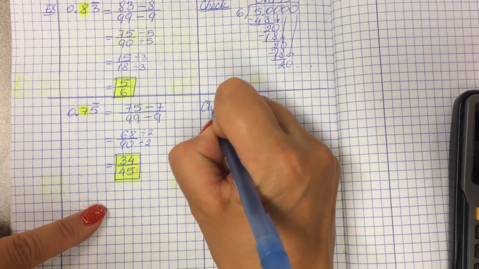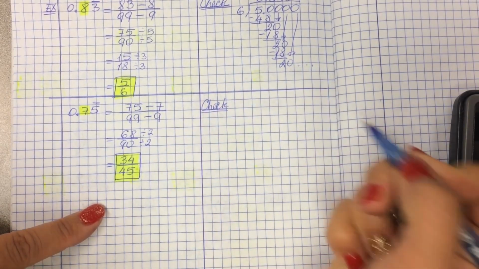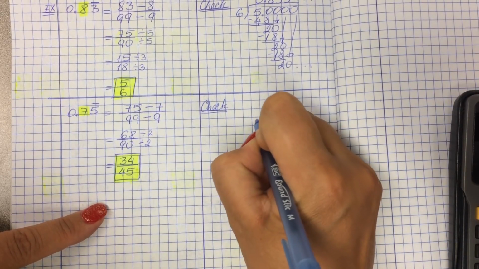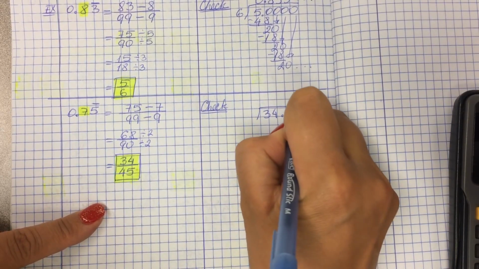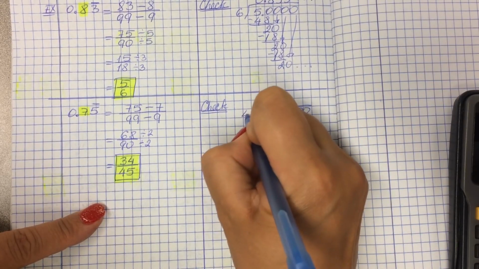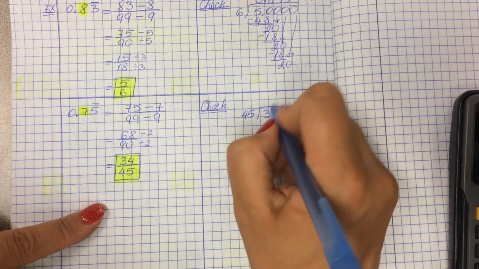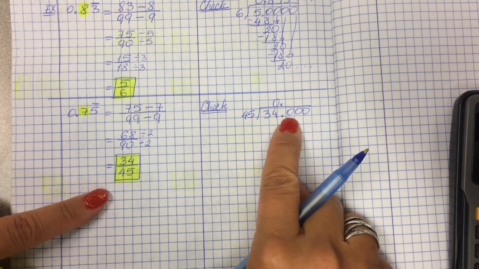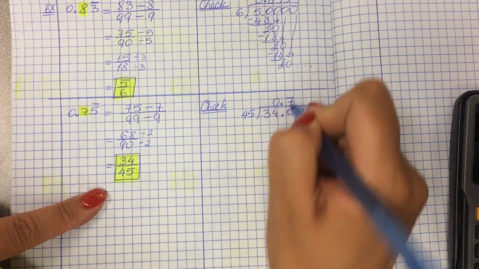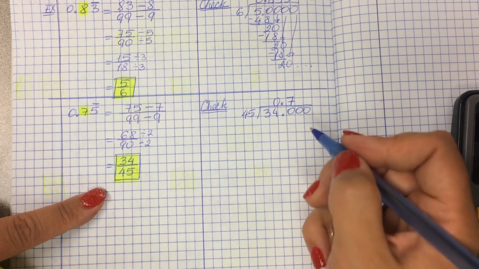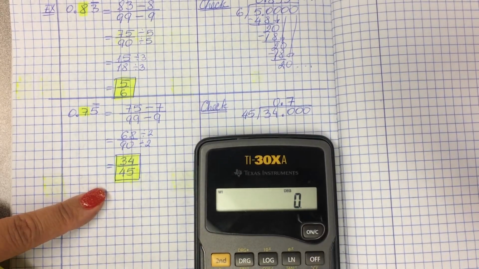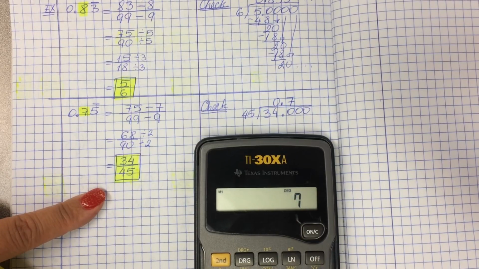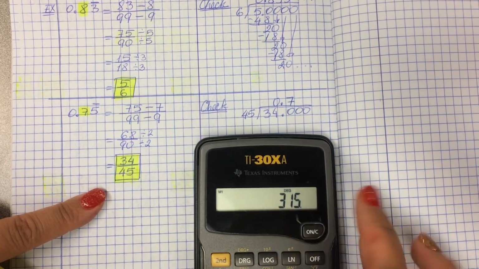To check if this was an item on the test, you would set up a division of 34 and put a few zeros behind the decimal and divide by 45. 45 doesn't go into 34, but it goes into 340 7 times. 45 times 7, 315.